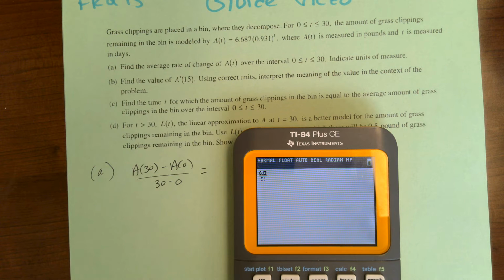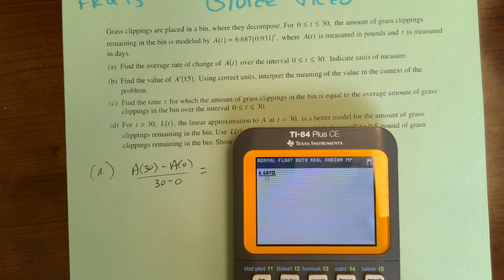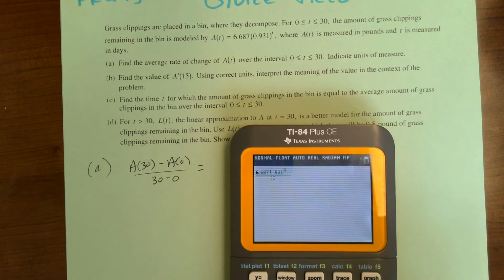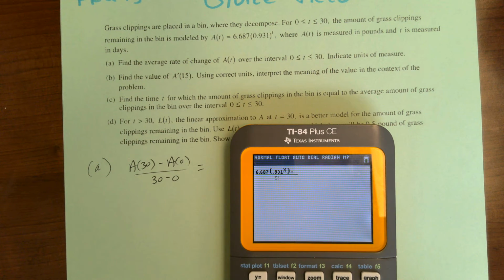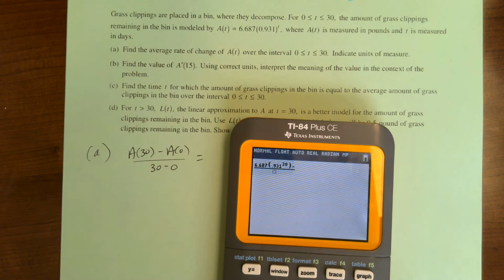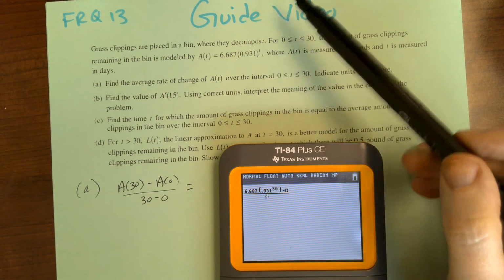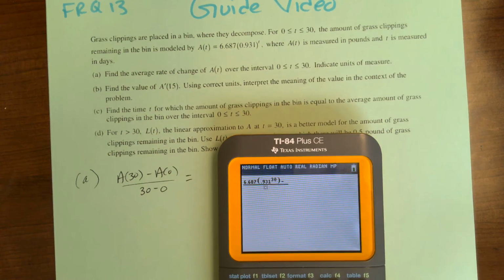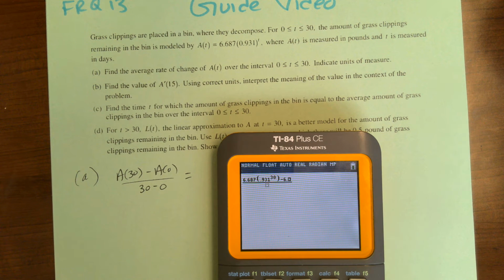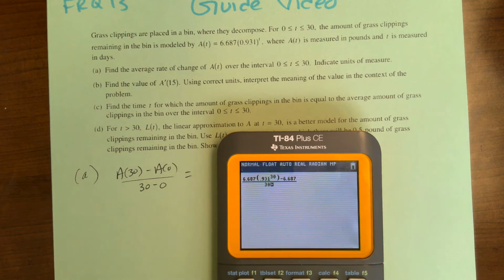Okay, so 6.687 minus, oh, no, sorry, not to the x, to the 30th. Minus, and guys, you could type in 0 if you want, but anything to the 0 is just 1, so this is just going to be 6.687, and then over 30.